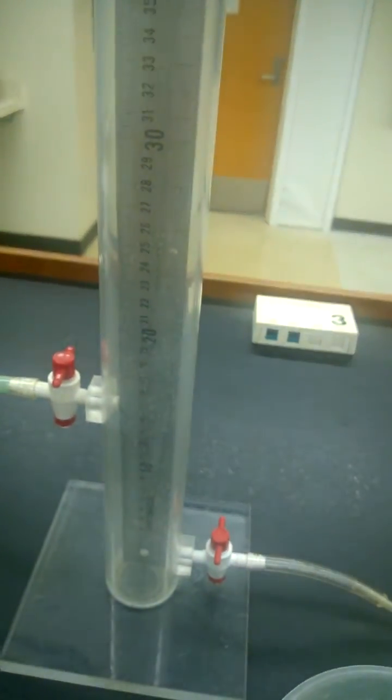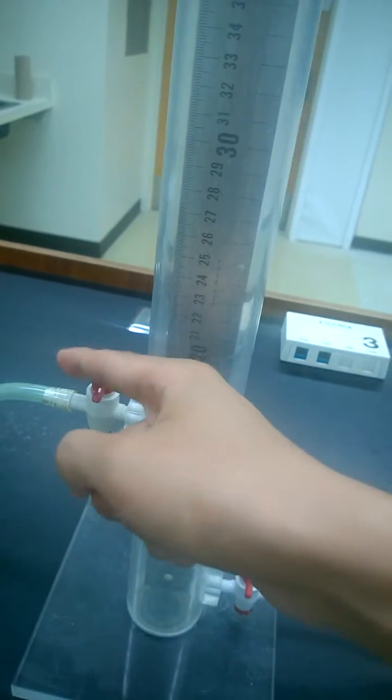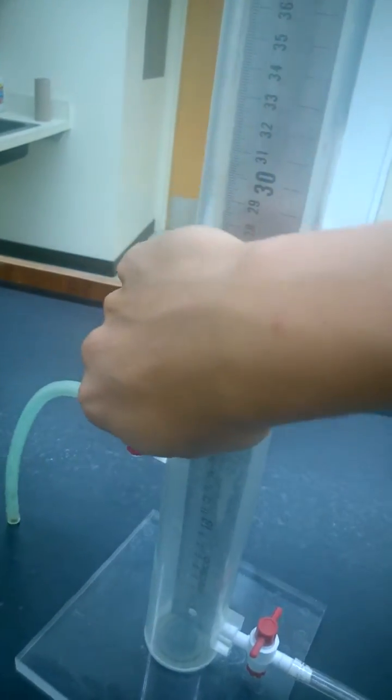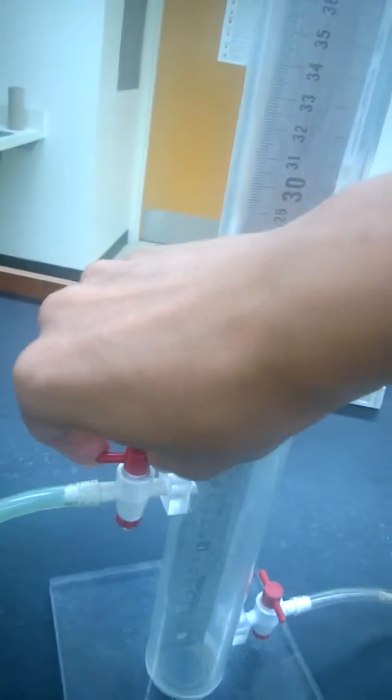Oh, forgot to say, for this connection, you need to always close it when it's vertical. When it's vertical like this, this is closed. If you rotate it 90 degrees, this is open. So be careful.